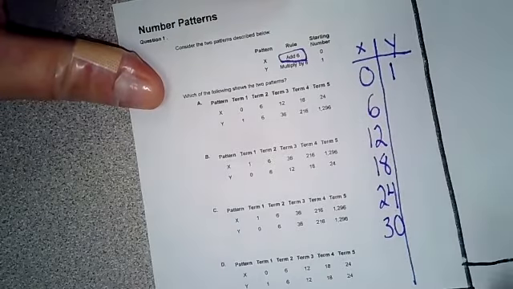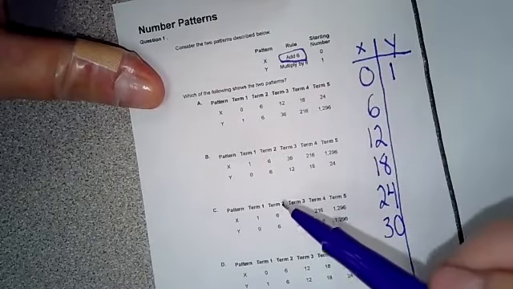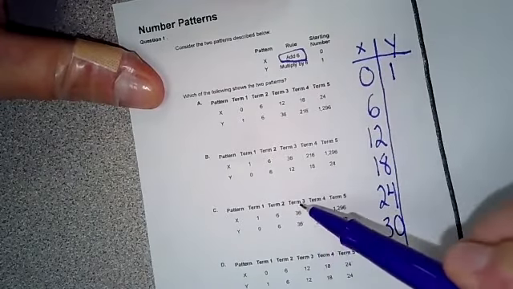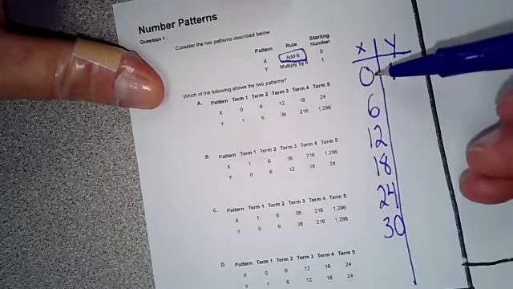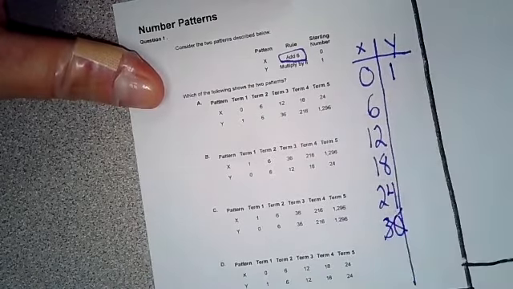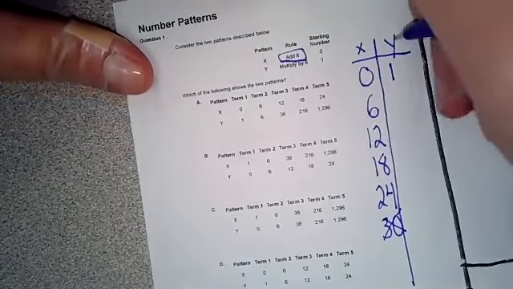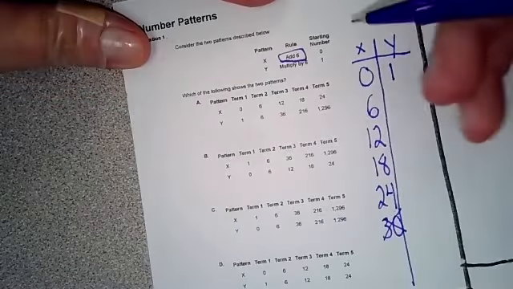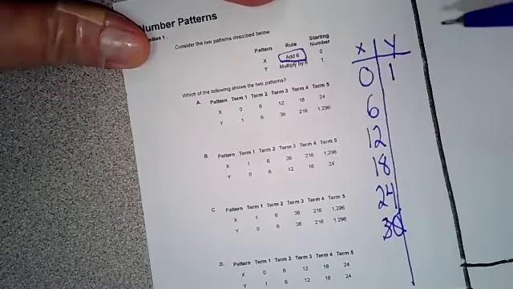All right, and we know we've done enough terms because we've got 1, 2, 3, 4, 5, and we actually listed out 1, 2, 3, 4, 5, 6. So we actually only had to do 5, so we can mark off the 30. All right, now let's do the Y rule. The Y rule is to take 1 and multiply by 6.